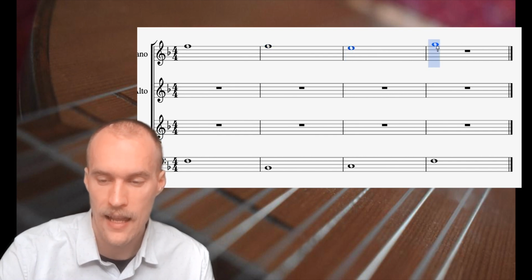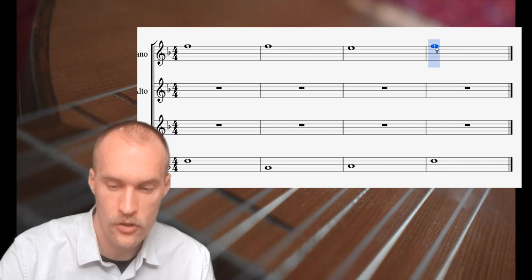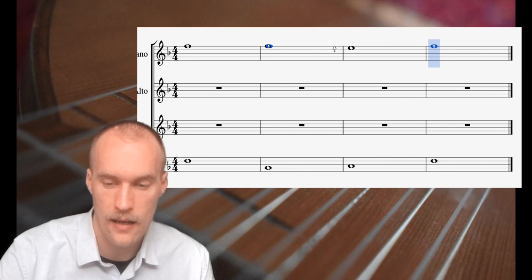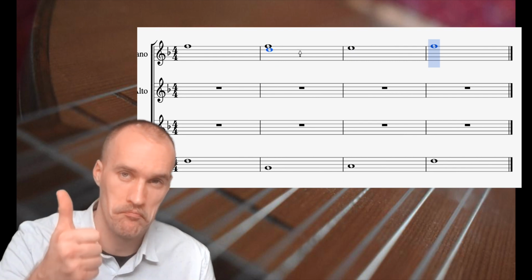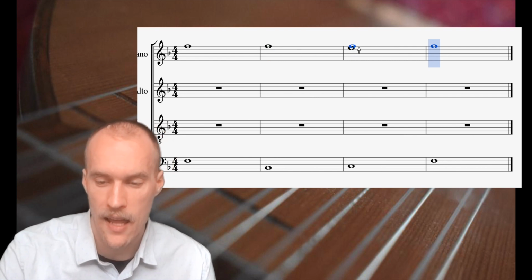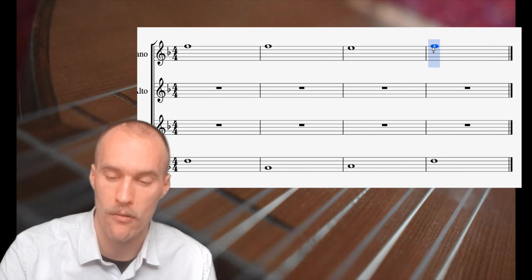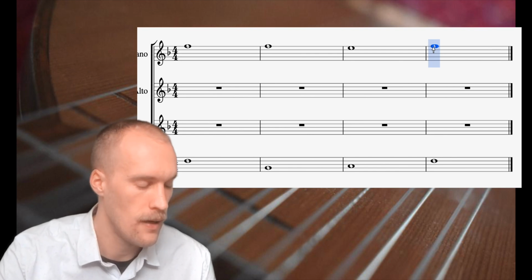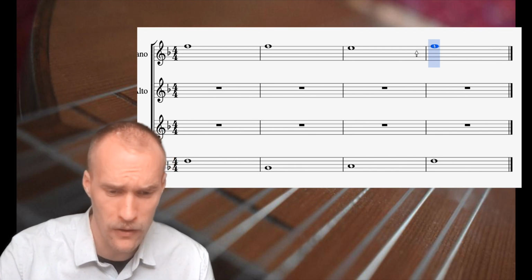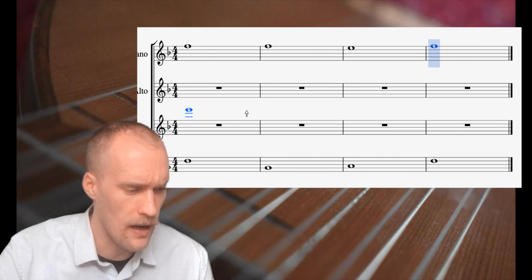And then I'm going to go back to 1. So we've got a contrary motion here, stepwise in both the bass and the soprano, which is a good move. And then we've got a similar motion, but it's by step in the soprano line, so we're going to say it's fine.